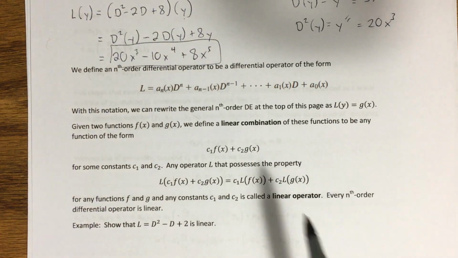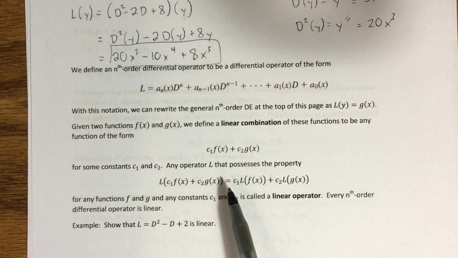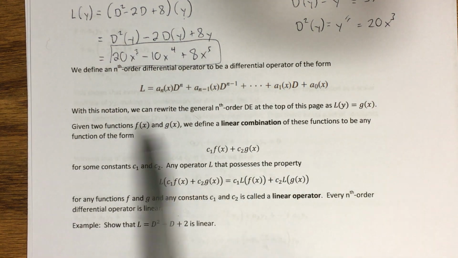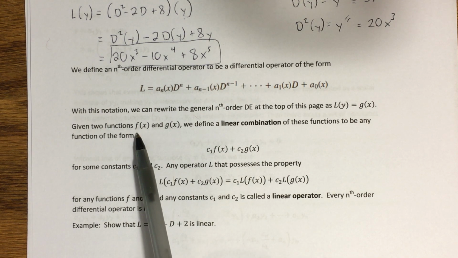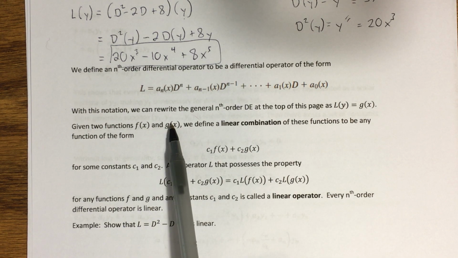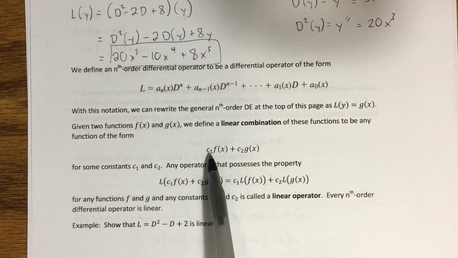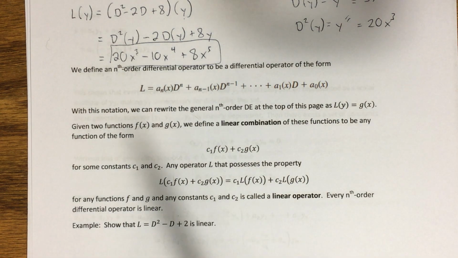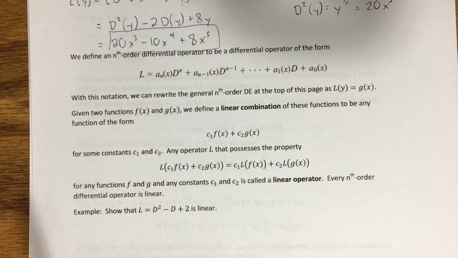Now, continuing on, we need to define a term that's used all over the place if you've had linear algebra before. So you should be intimately familiar with this term if you've had linear algebra. If not, you should still be able to understand this. If you have two functions, f of x and g of x, then we define a linear combination of those two functions to be another function that's equal to a sum of multiples of these: a constant times f of x plus a constant times g of x, where c1 and c2 are just any constants. This is what we call a linear combination of these two functions.